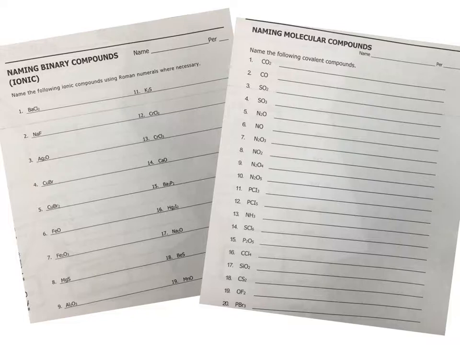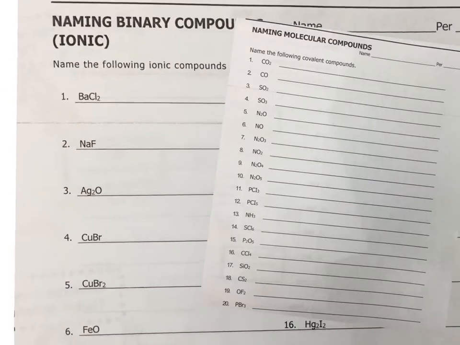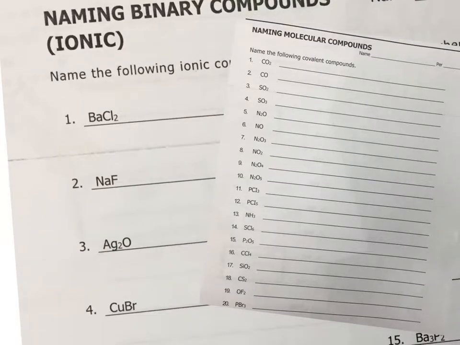So you guys spent a long time on naming these guys, right? Ionic stuff. And we know that for ionic stuff, you're given a what and a what?